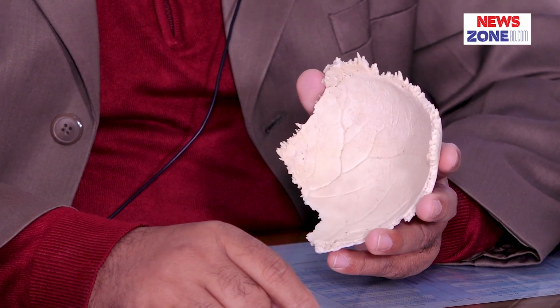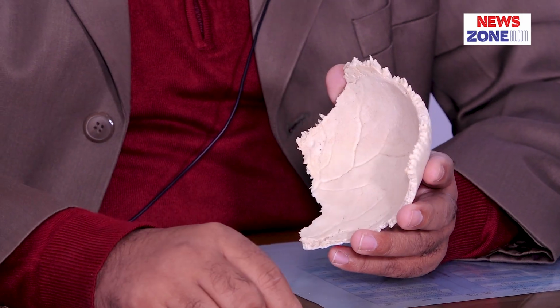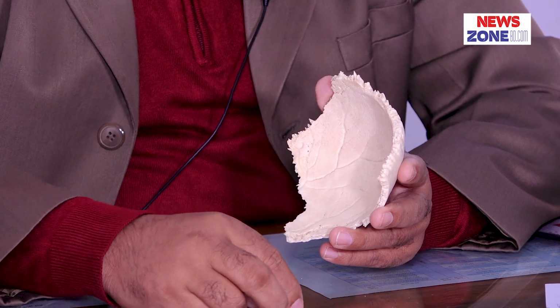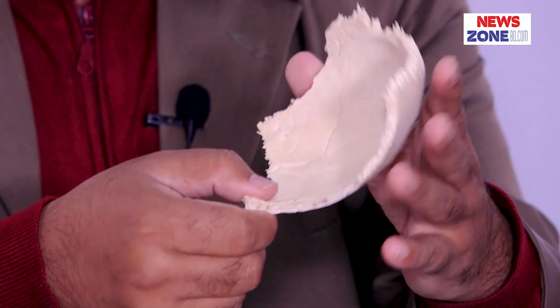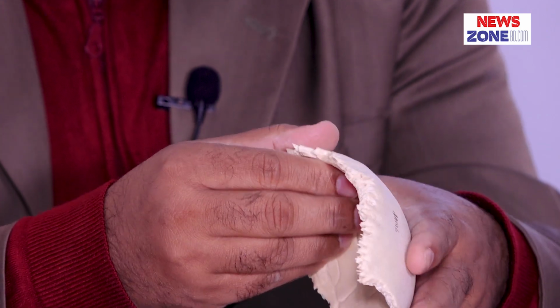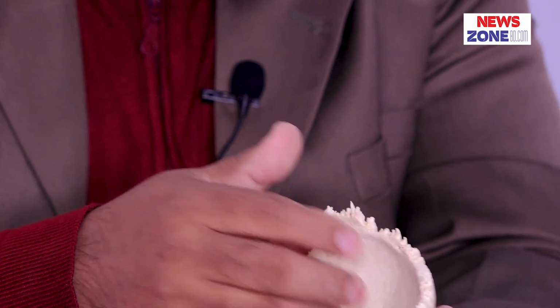The breads of the sandwich represent the outer and inner table, and in the middle it may be vegetable or meat or egg. If it is an egg sandwich, then the egg represents the diploic space. In the diploe there is red bone marrow throughout life, and hemopoiesis occurs throughout life. The veins draining the diploic space are called diploic veins. So we have discussed the structure of this bone. It is a quadrilateral bone having three layers: outer and inner compact bone, and in the middle the spongy bone.